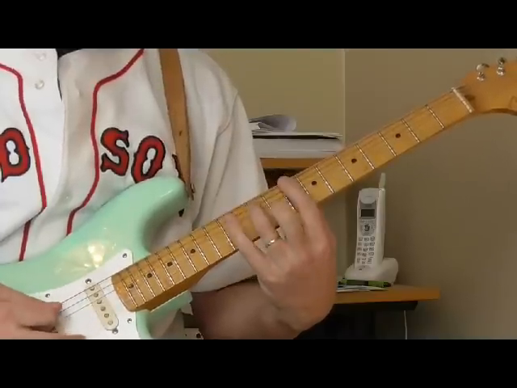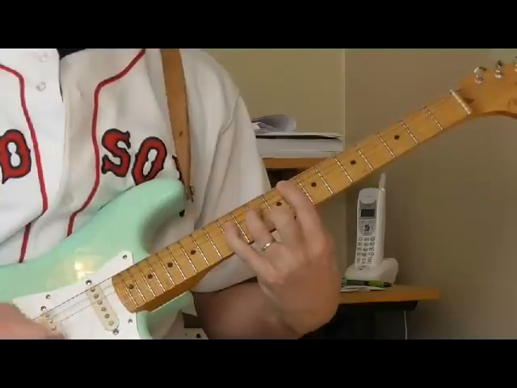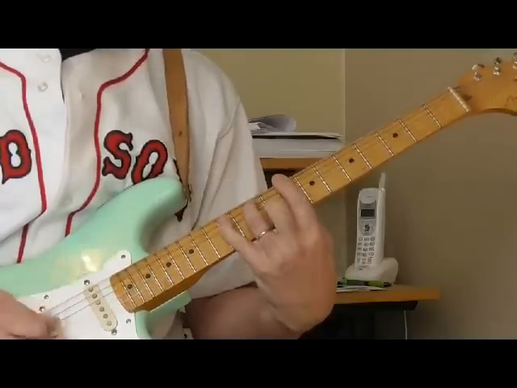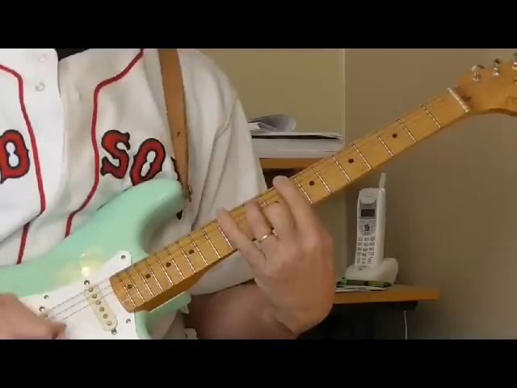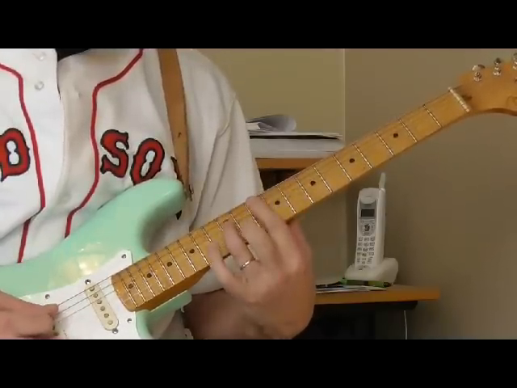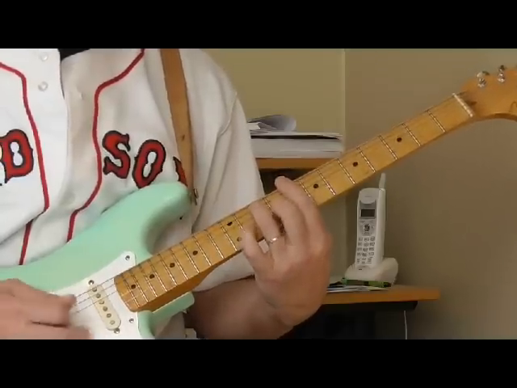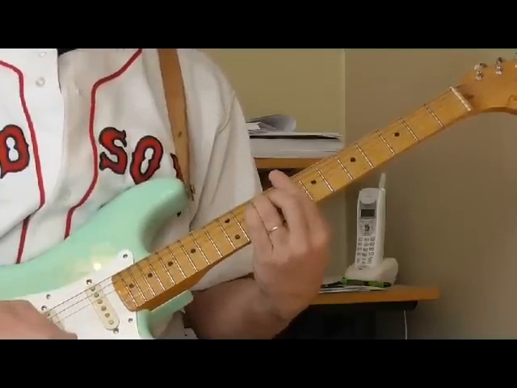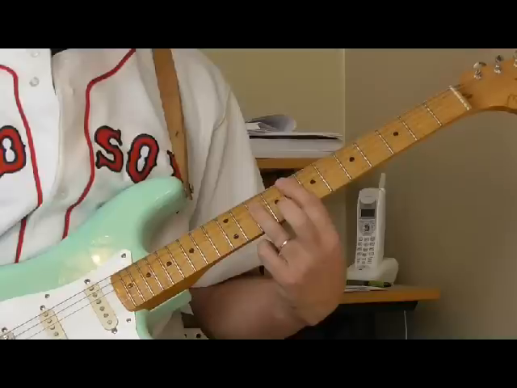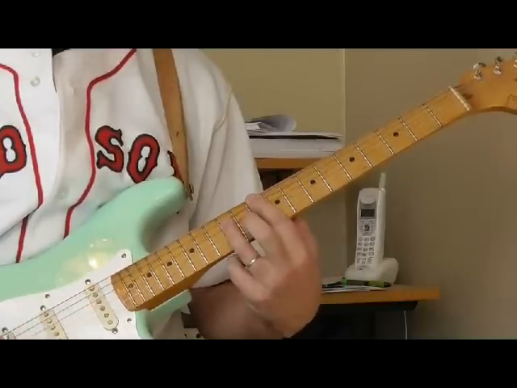Then when we go to the 4, we just move everything over to the F. Do the same thing. And then for the 5, we're going to go to the G. So we're playing in the key of C. So our C is our 1. Here's our first position, bar chord C. Our 4 is an F. Here's my second position, bar chord F. And our 5 is a G.